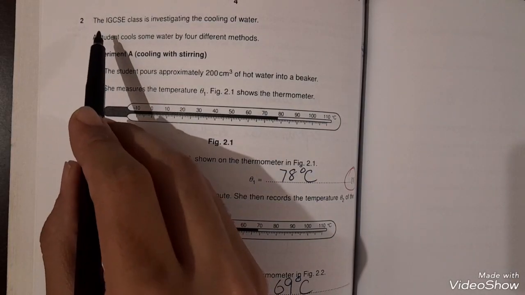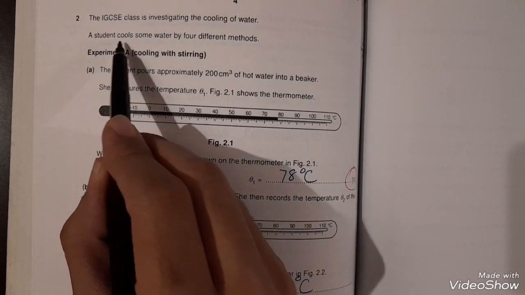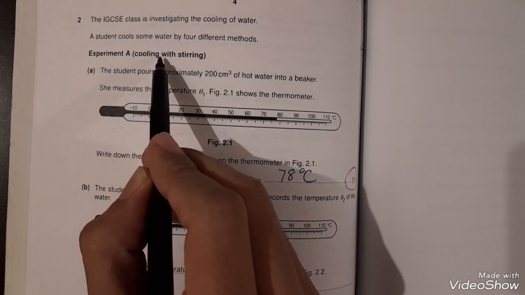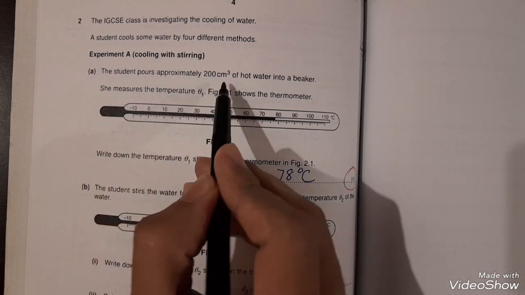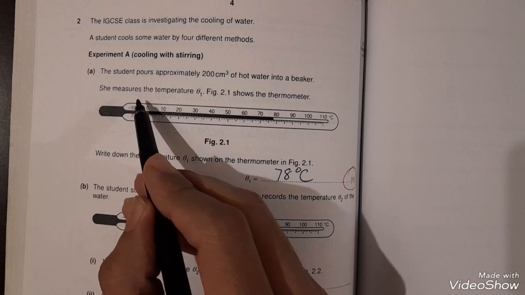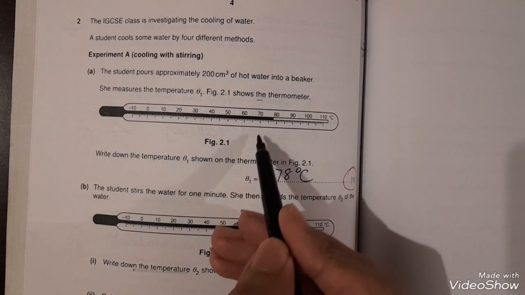Question 2 states the IGCSE class is investigating the cooling of water. A student cools some water by 4 different methods. Experiment A is cooling with stirring. Part A states the student pours approximately 200 cm cube of hot water into a beaker. She measures the temperature θ1. Figure 2.1 shows thermometer.